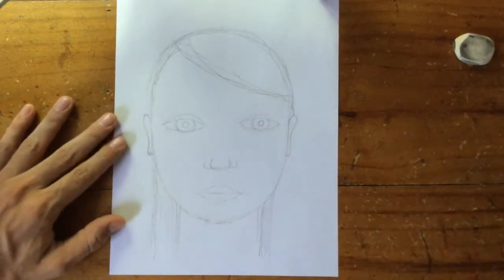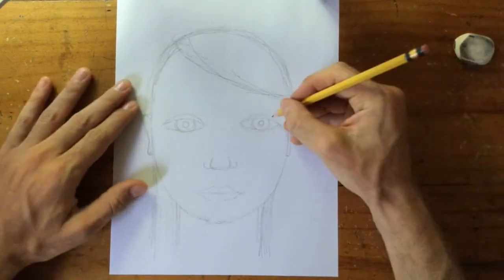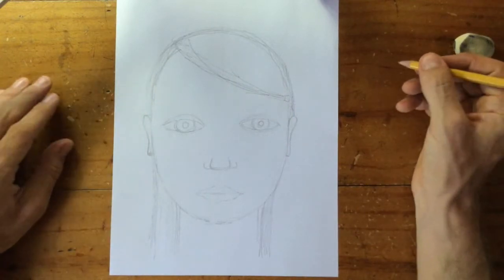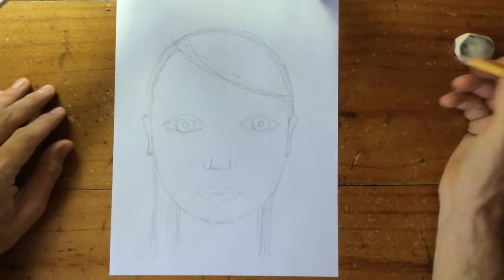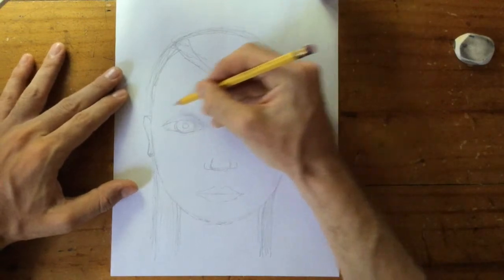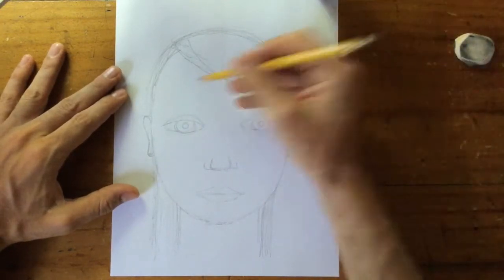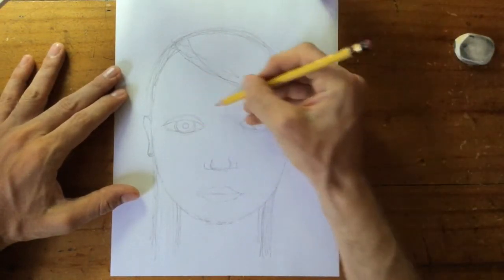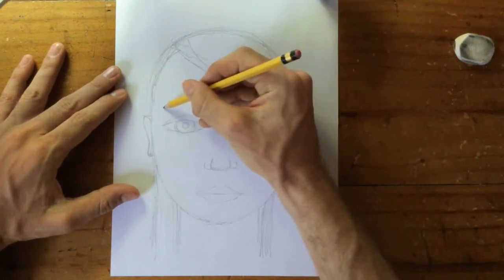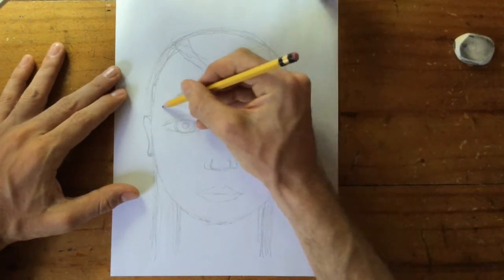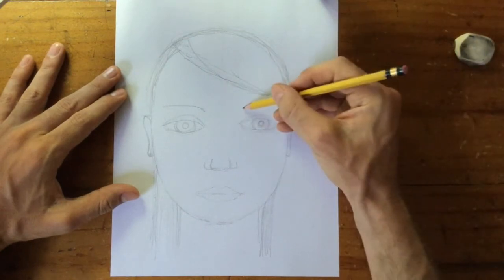What facial feature have I forgotten? What's missing from my face? Eyebrows, of course. So the eyebrows, there can be all kinds of shapes for eyebrows, can't they? They could be big, bushy eyebrows, or very thin, just little thin lines. They could be quite straight, or they could be curved.